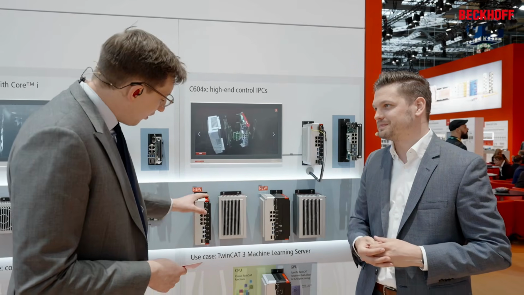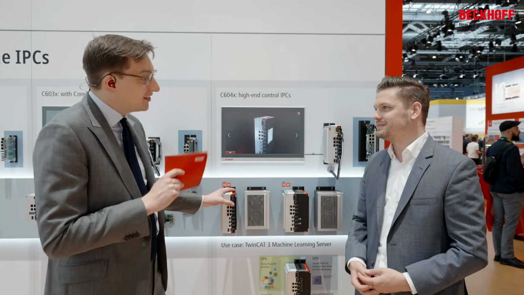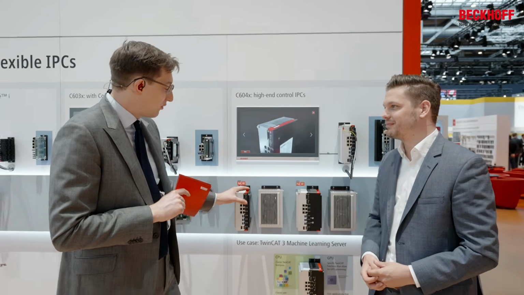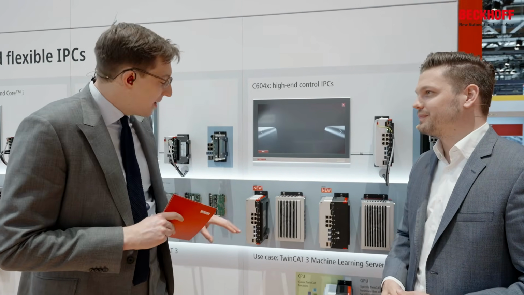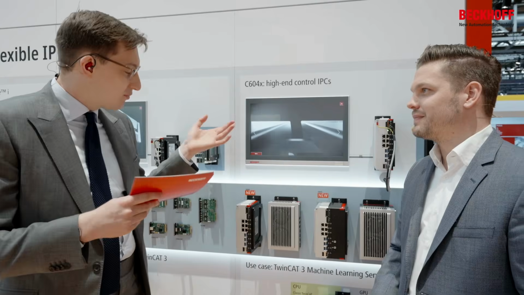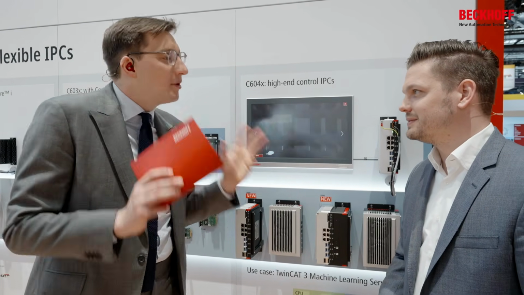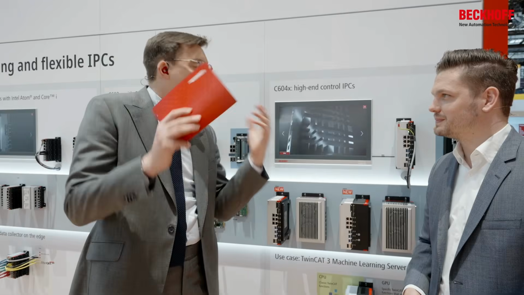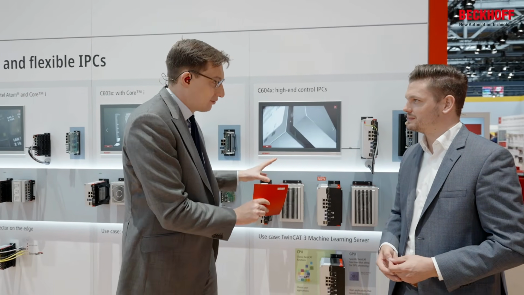So a really small device. We talked yesterday with the AX guys, with the motion guys, about the book size design. I think that's also a book size design, but with up to 12 cores with more than 3 gigahertz of single core performance. That's very beautiful. But just to wrap it up a little bit, this is the high end of our C60 portfolio.